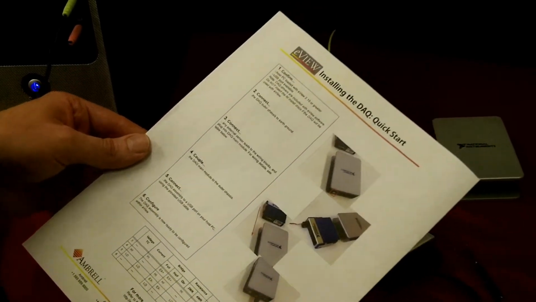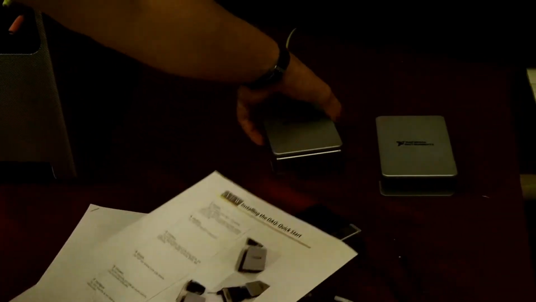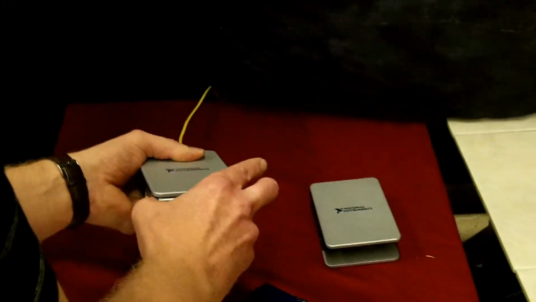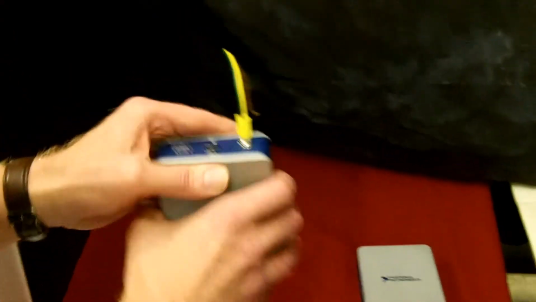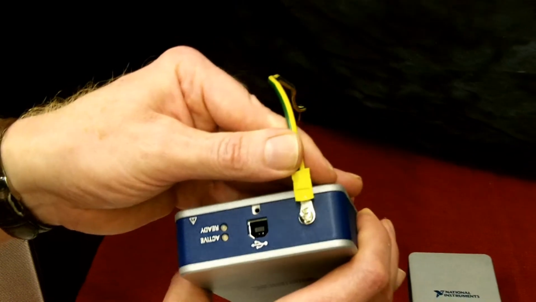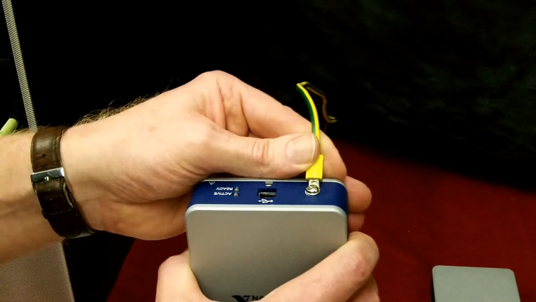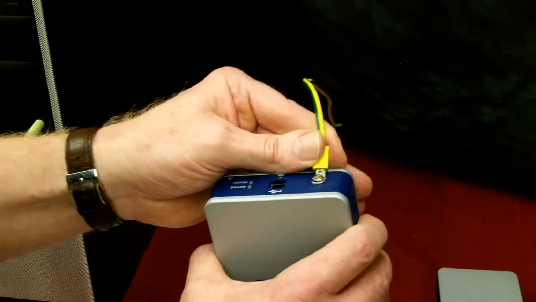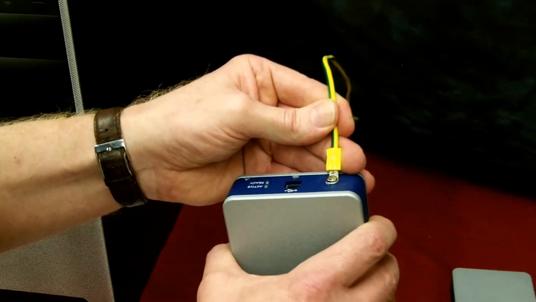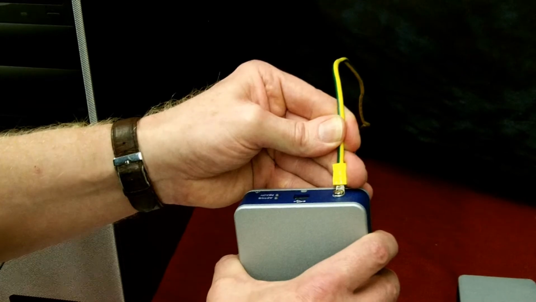The next thing we need to do is connect a ground wire to the chassis. And on the back of the chassis, there's a connection. It is required for safety reasons and also for noise immunity that we connect a ground wire to that point. And this should go directly to a solid earth ground.